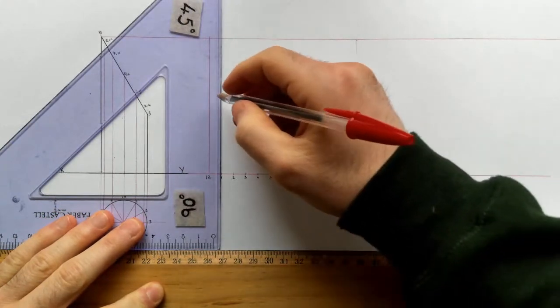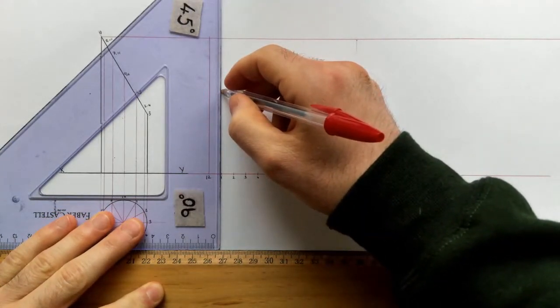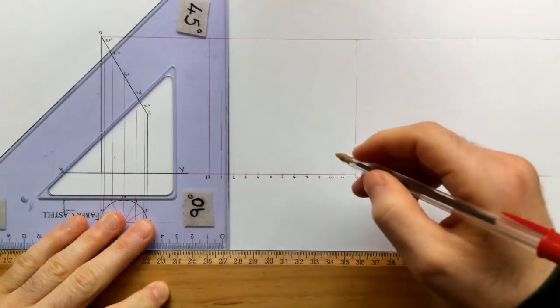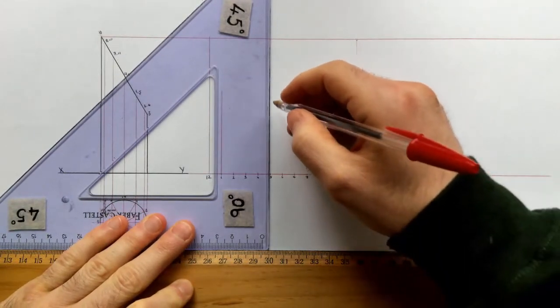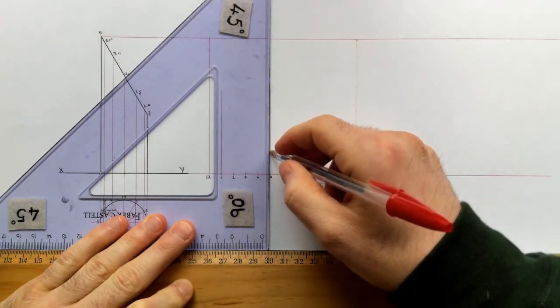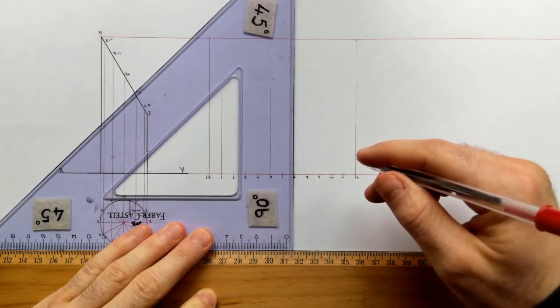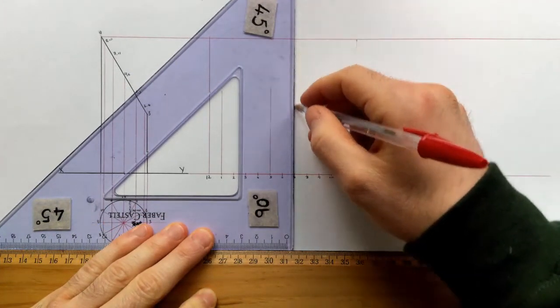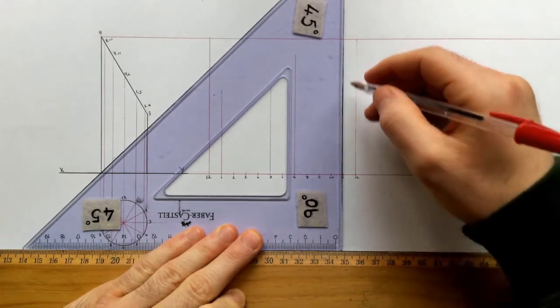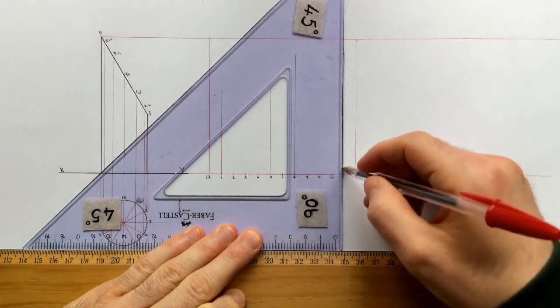So for 1 and 5, and then I've also got 7 and 11, just so I know how high they need to go up. I'm looking over here to roughly get the height.